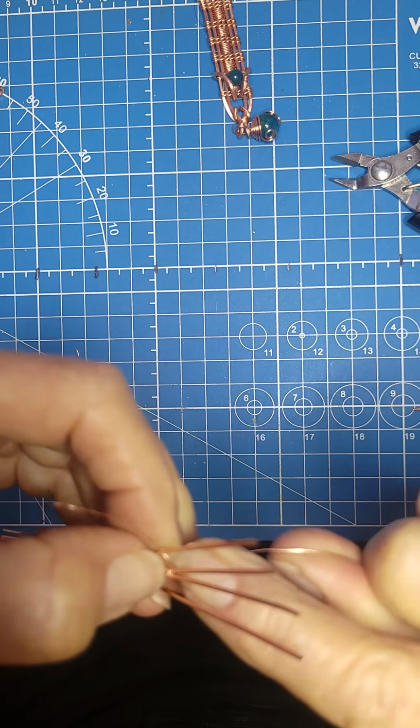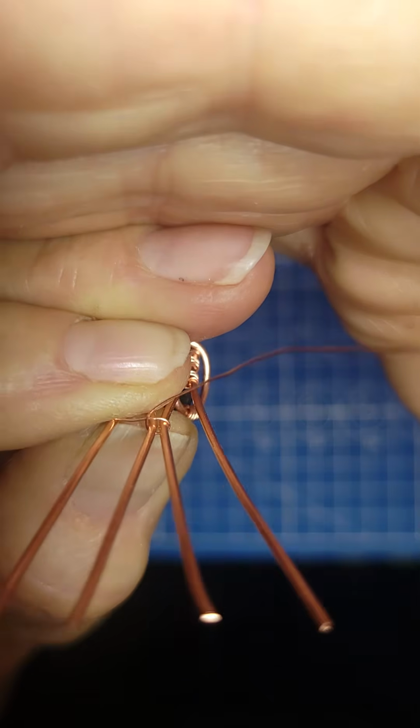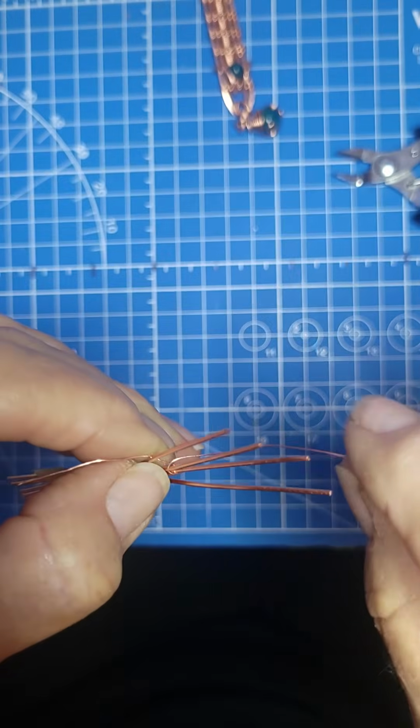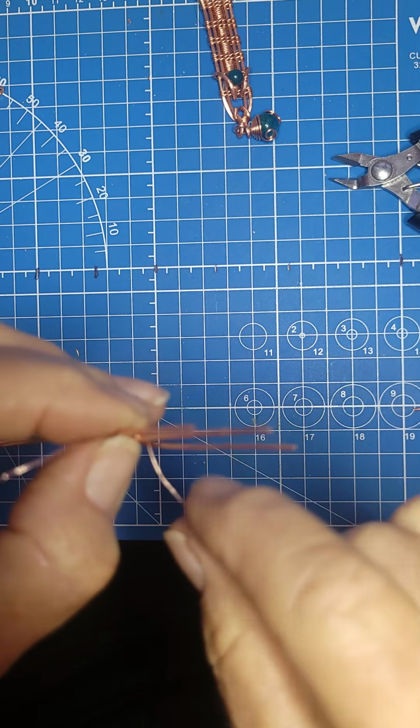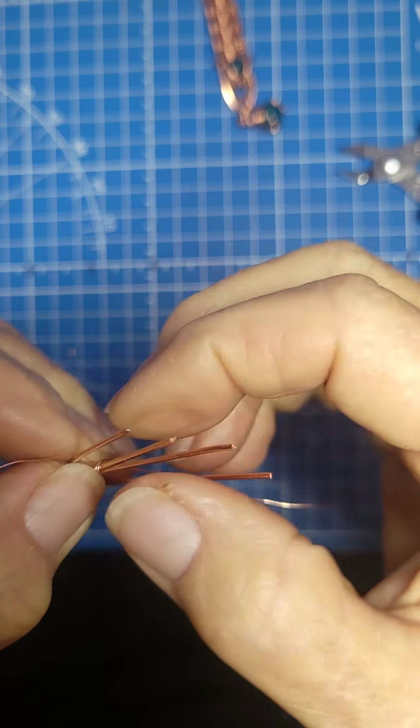Now here's what's super key. Do not pull super tight. I need that gap space. See that little tiny hole in between the wires? I need that gap space because I'm going to be running my wire through there. So I don't want you to pull super tight. I want you to just gently wrap it.